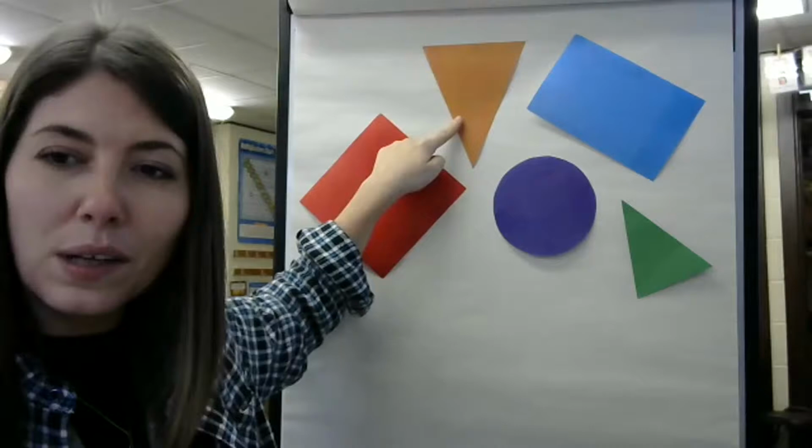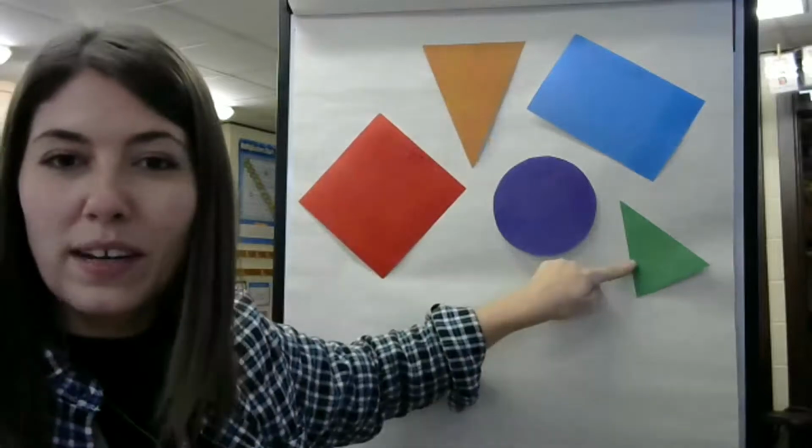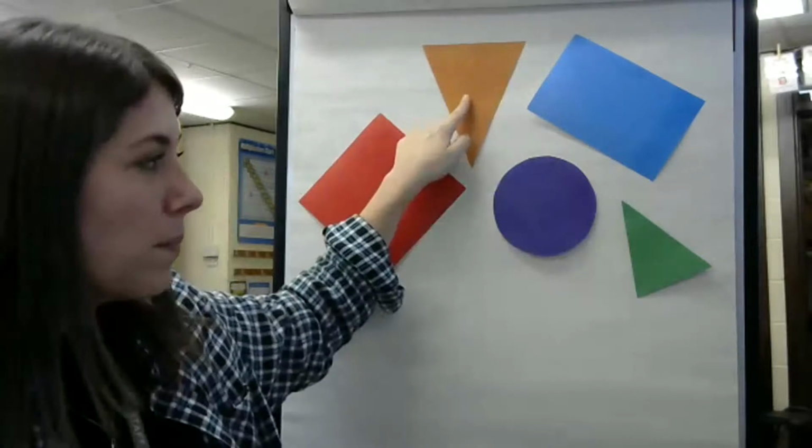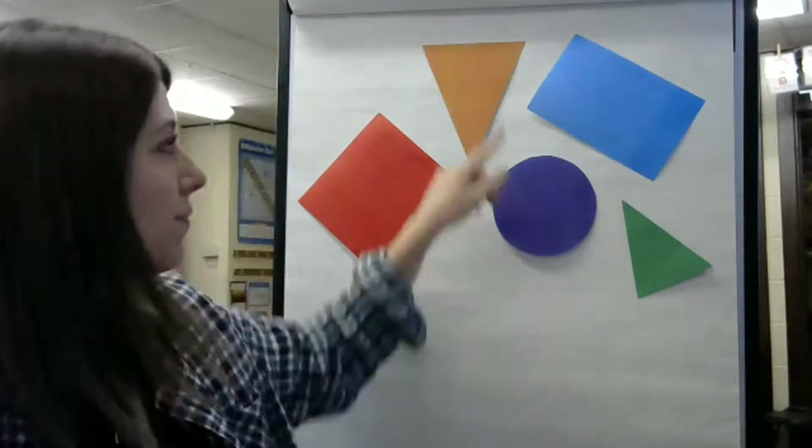Can you see another triangle on the board? Yes, the green shape here is also a triangle. It looks different to the orange one, but it still has 3 vertices and 3 sides, so we know it is a triangle. Remember, tri means 3, tri being T-R-I.